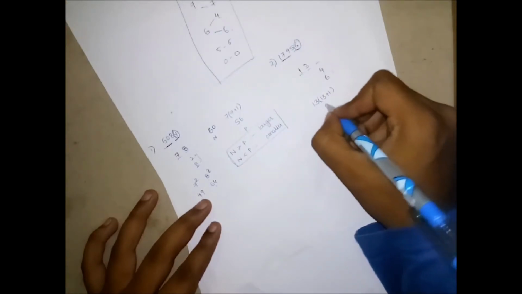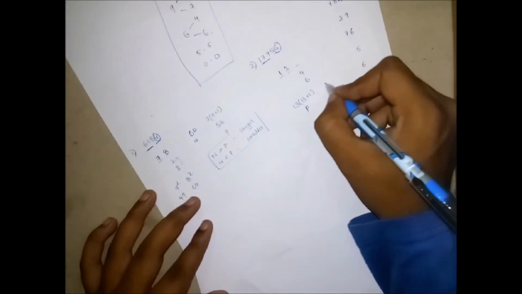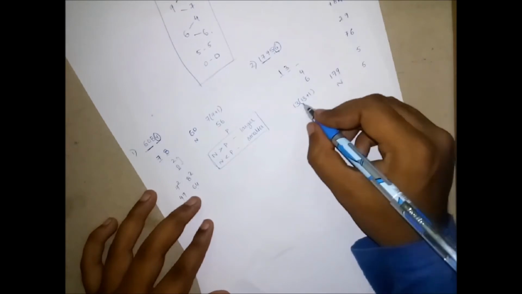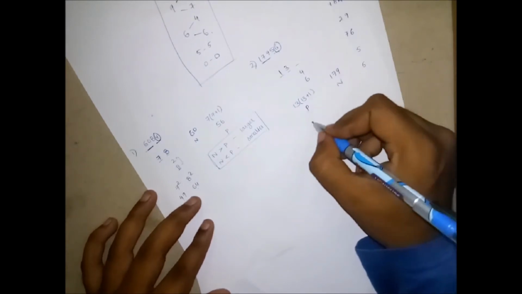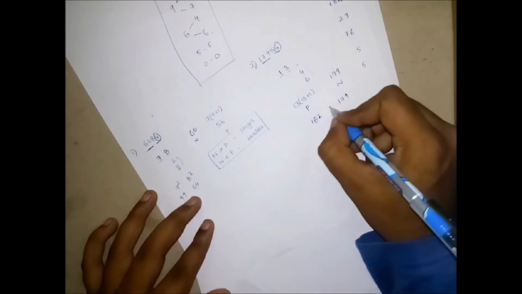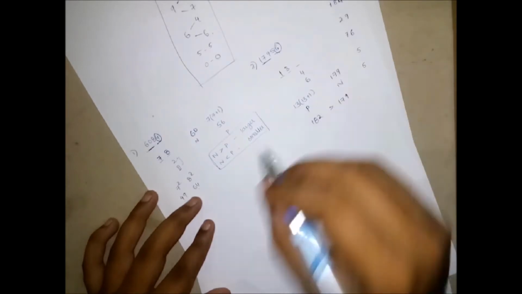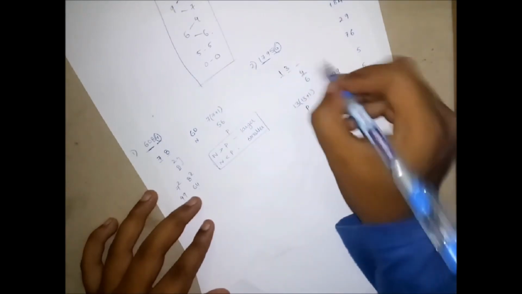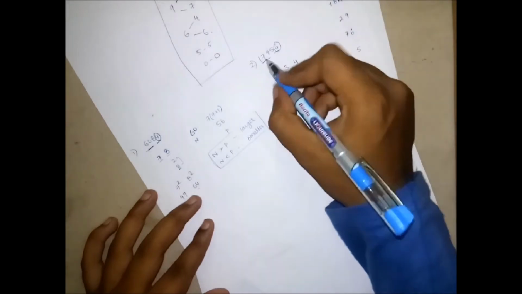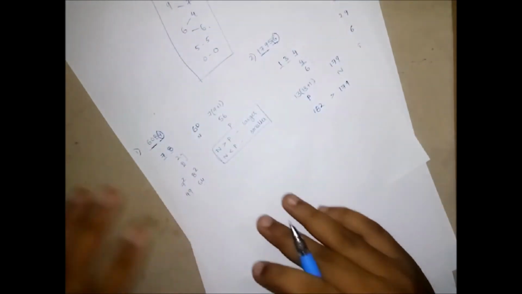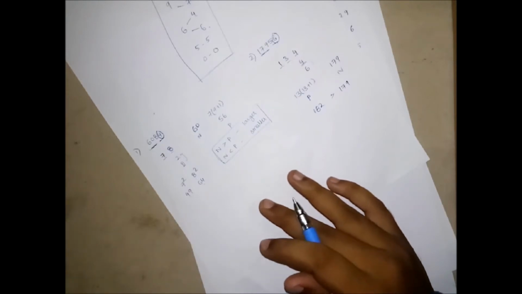So 13 into 13 plus 1, this is the product, and 179 is the number. We have to compare both of these. 13 into 14 is 182. 182 and 179. Here the product is greater than the number. So when the product is greater than the number, you have to consider the smaller one, that is 4. So the square root of 17956 is 134. In this way you can find the square root of any perfect square in seconds.